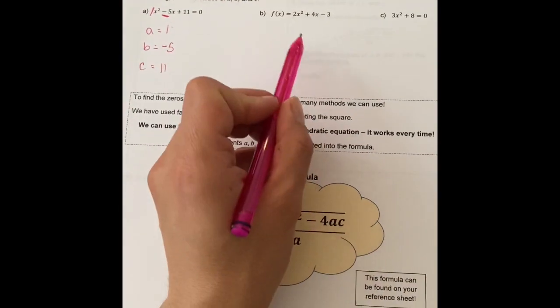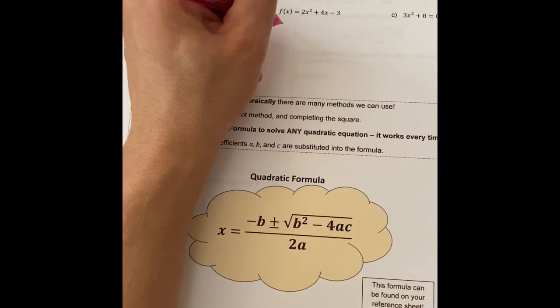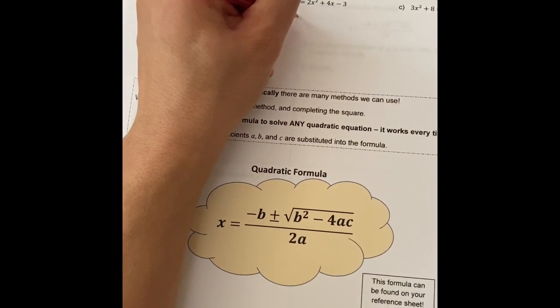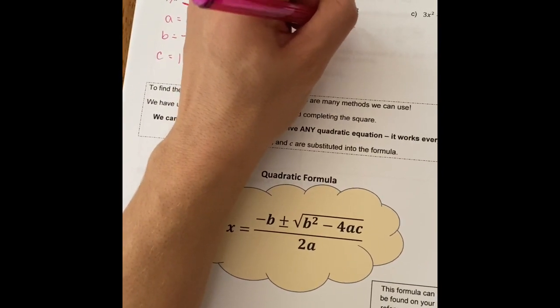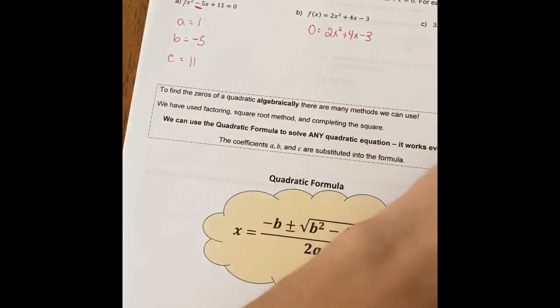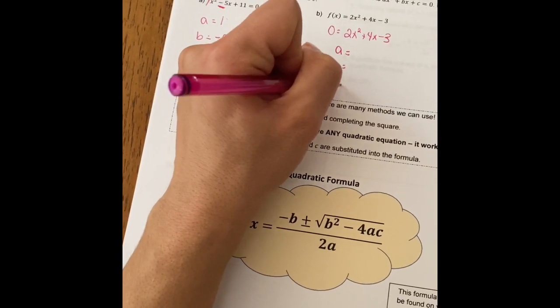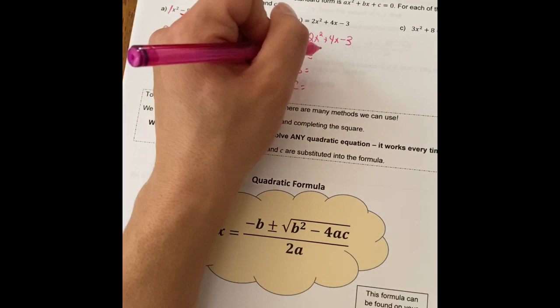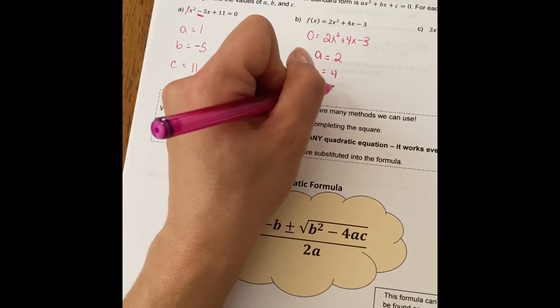Okay, notice all the terms are on one side together. I have it set equal to f of x. It's the same. If I were to find the zeros, I'm just going to do 0 equals 2x squared plus 4x minus 3. And now I can figure out my A, my B, and my C. Okay, so my A is going to be a 2, my B is going to be a 4, and my C is going to be a -3.